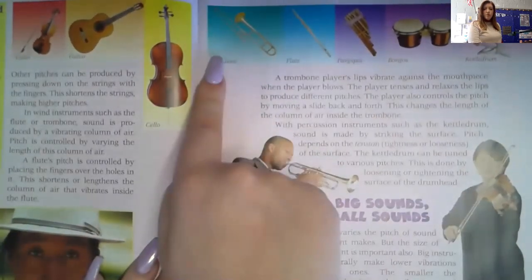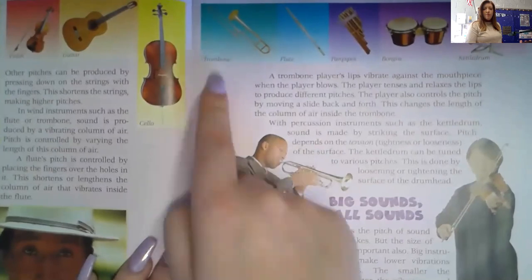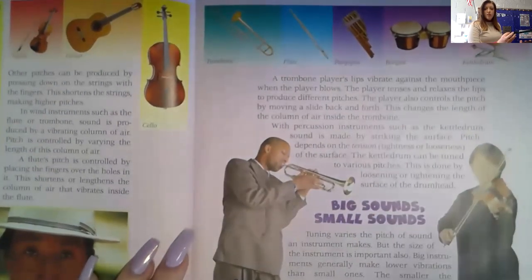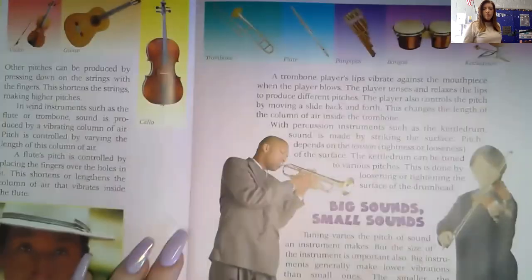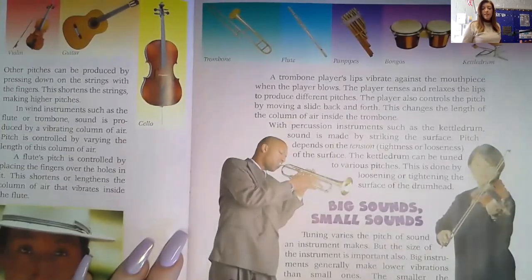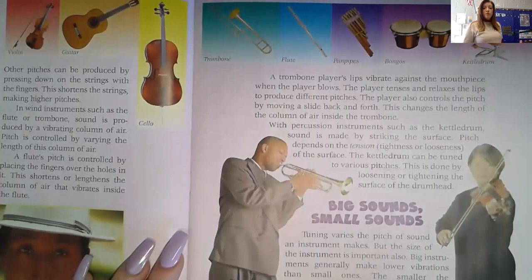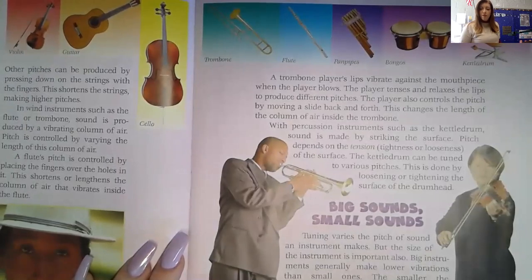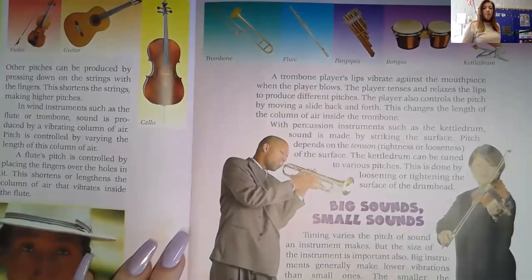A trombone player's lips vibrate against the mouthpiece. When the player blows, the player tenses and relaxes the lips to produce different pitches. The player also controls the pitch by moving a slide back and forth. This changes the length of the column of air inside the trombone.